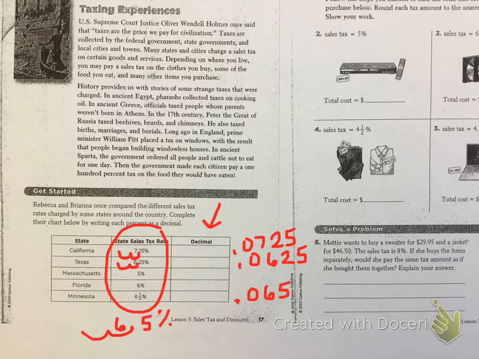So as you start looking over at your homework page, I see one that may give you a little bit of trouble, number 4. We'll need to first add together the 2 pairs of jeans and the shirt together. So we'll be adding those amounts. And then we'll need to multiply it by the sales tax, just like I did for Minnesota.